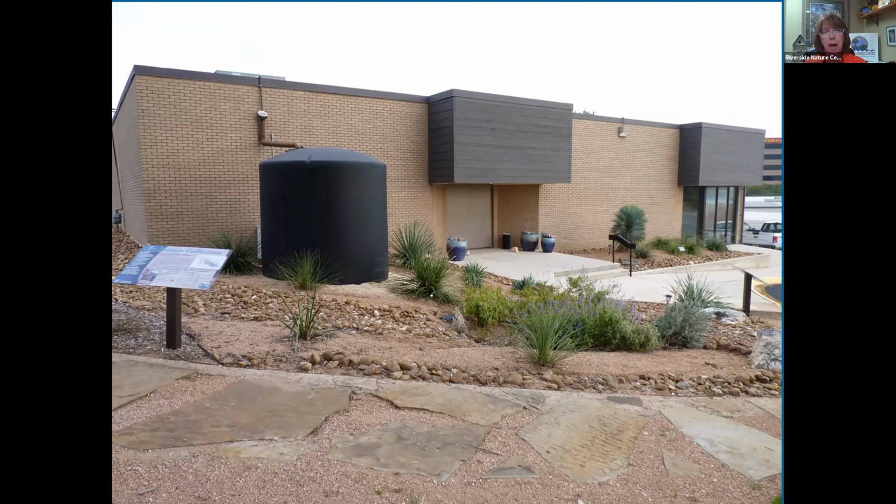The handy thing about condensate collection is that when do we need extra water the most? That's generally during the summer and the hottest time of the year. And when do we run our air conditioners the most? Same time. So we're collecting this water when we need it the most.